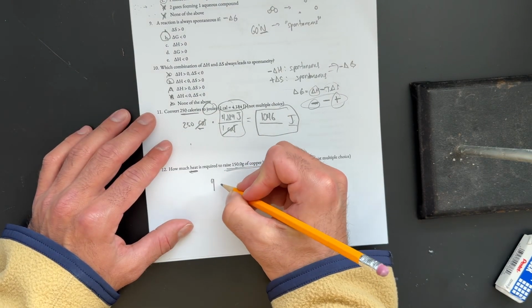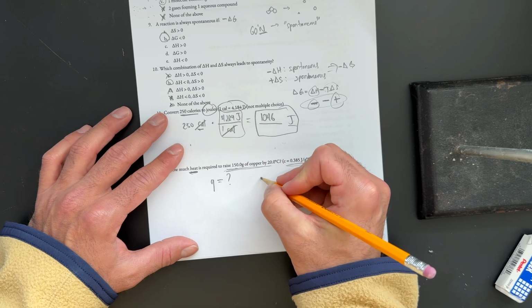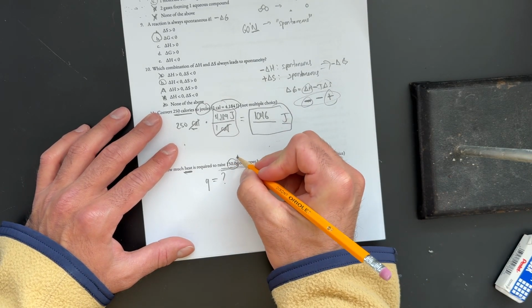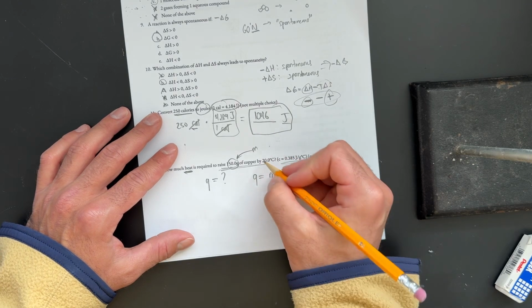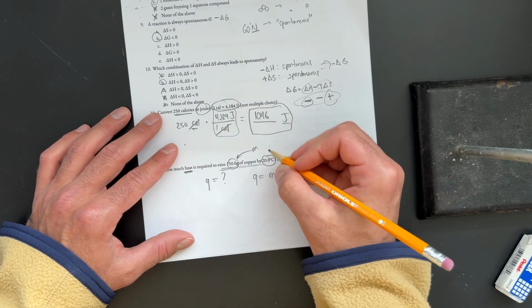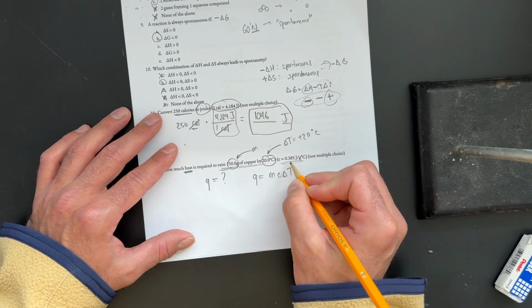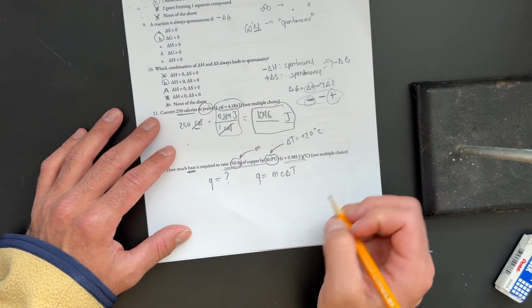This is a question where heat is the unknown, right? And we know that the equation for heat is Q equals MC delta T. Here, this is mass, so the mass of our object is copper. We're trying to raise it by 20 degrees Celsius, so delta T is equal to positive 20 degrees Celsius, and then C is that. So all you've got to do is plug it in.